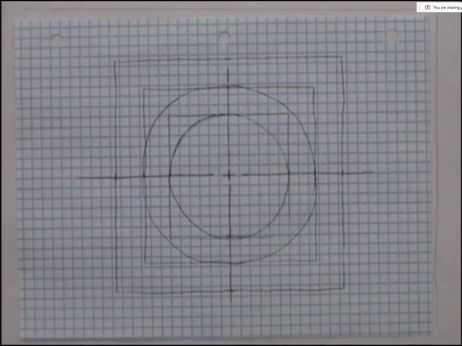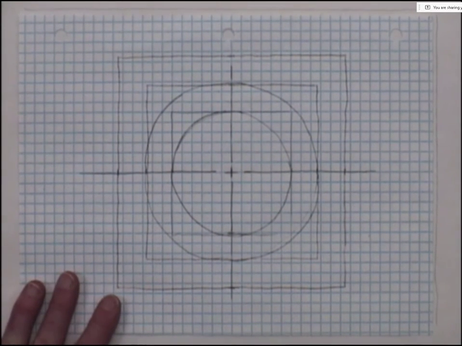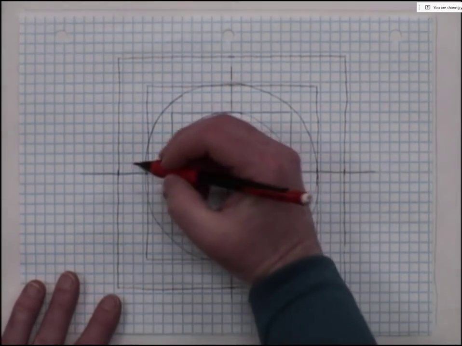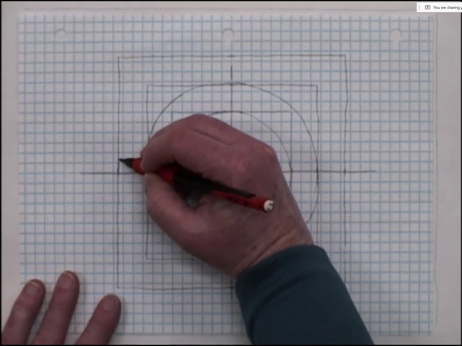But for now, since we're beginners, we just make the complete box and we'll know that we're at least proportional and mostly accurate, since this is a sketch. So once you get that box completed, you go ahead and try to make your circle.